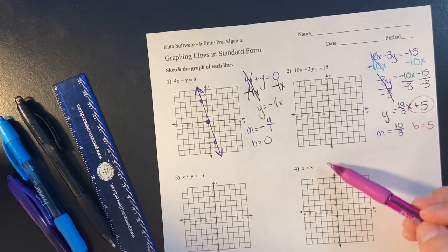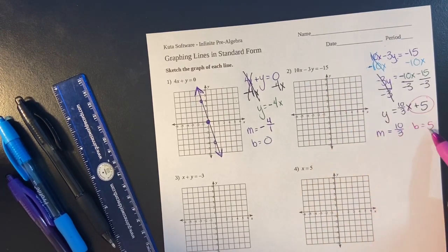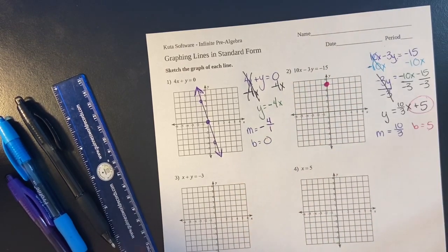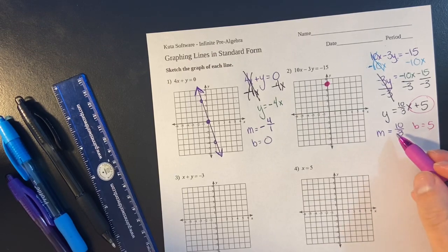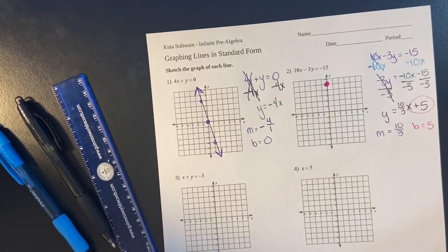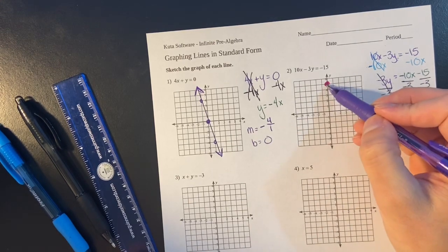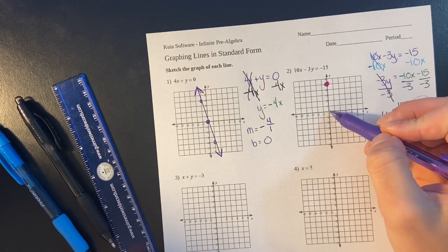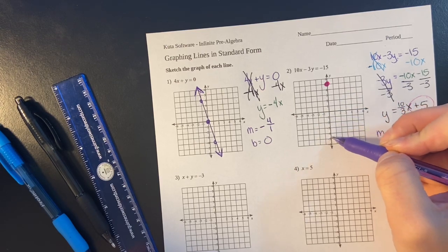So I go to my y-axis, I put a dot on the 5, and positive 10 over 3 is my slope. So I go up 10, right 3. Well, I definitely can't go up 10, but I can go down 10, left 3 probably. Down 1, 2, 3, 4, 5, 6, 7, 8, 9, 10.